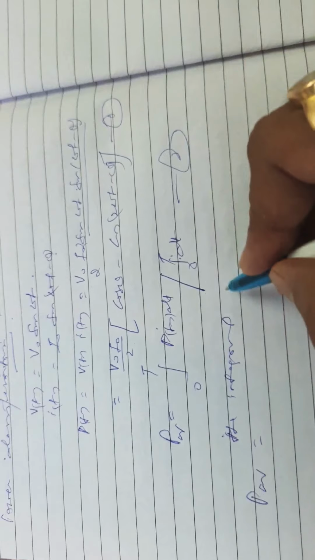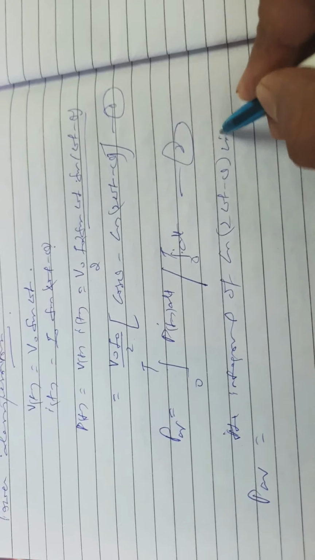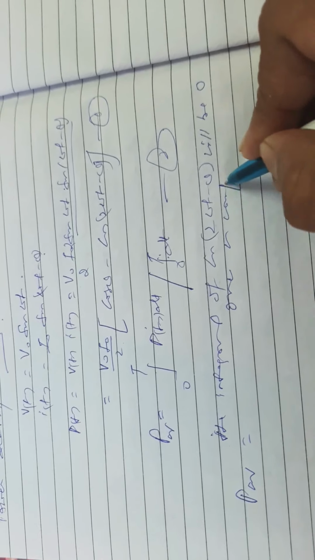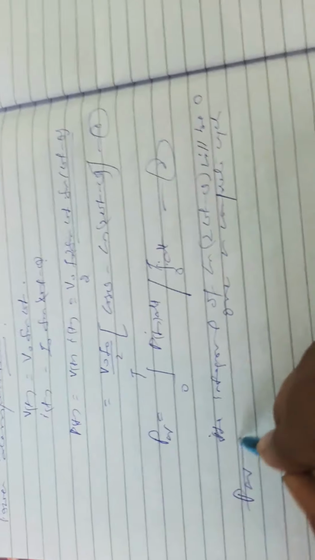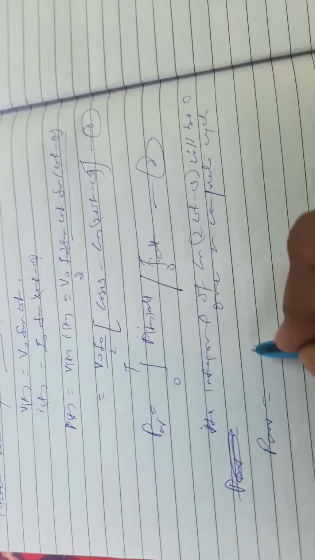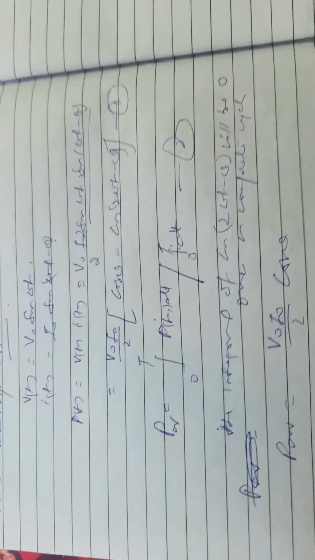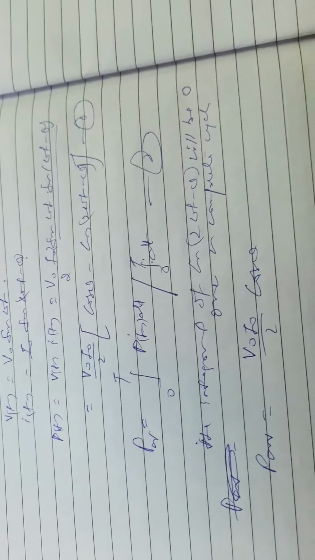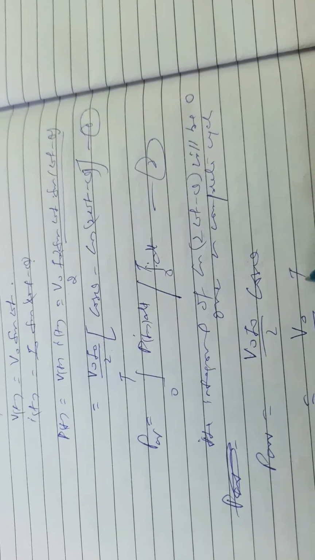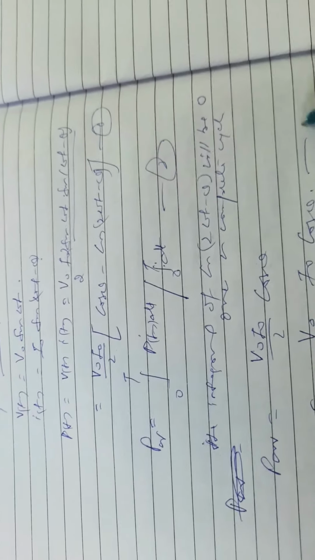of cos(2 omega t minus theta) will be 0 over a complete cycle. So ultimately, after calculating, you'll get P average equal to V naught I naught by 2 into cos theta. From here you can write it like this: V naught by root 2 into I naught by root 2 into cos theta. So this is your equation number 3.